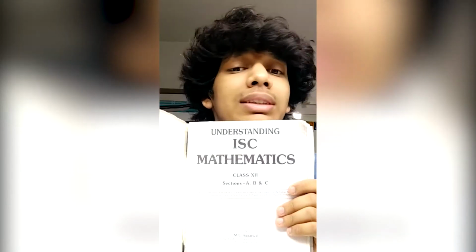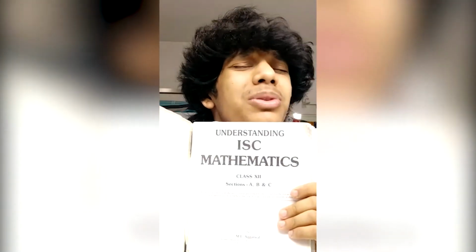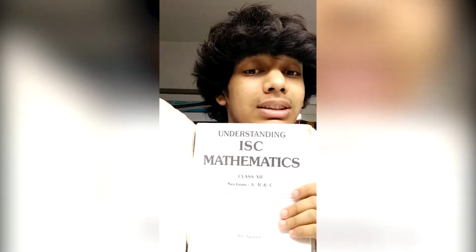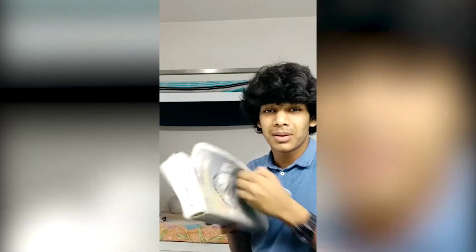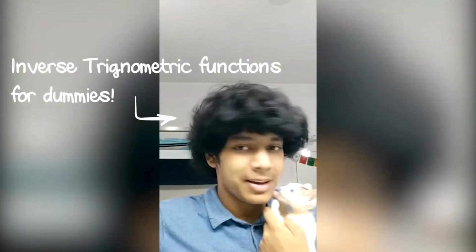I'm sure we've all seen this textbook and we absolutely hate it from the core of our hearts. All these pages of just logs and sines and tans and cos. But what does it even mean? This is inverse trigonometric functions for dummies. Let's get right into it, shall we?